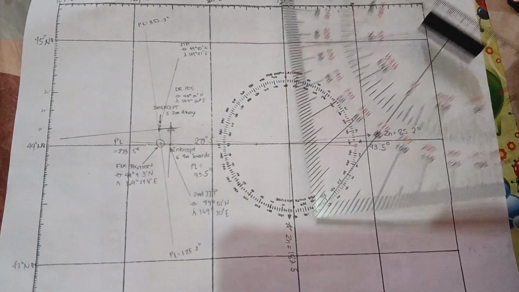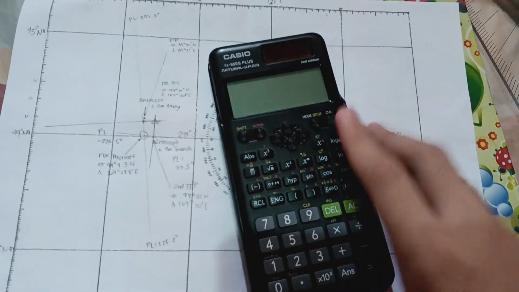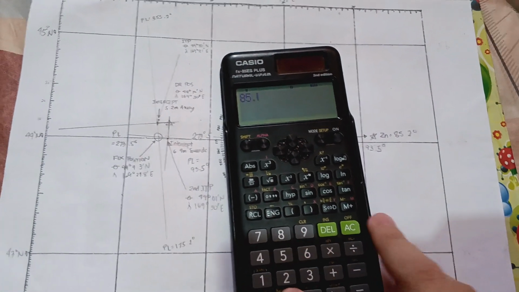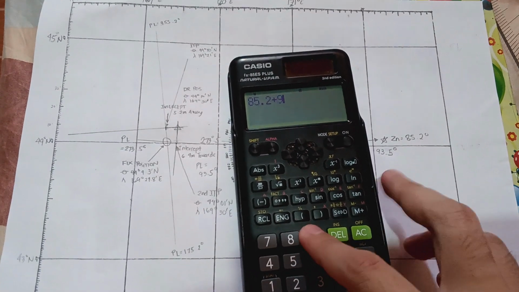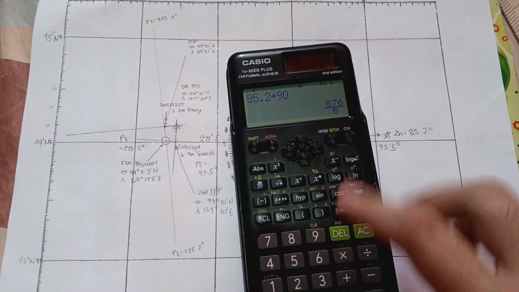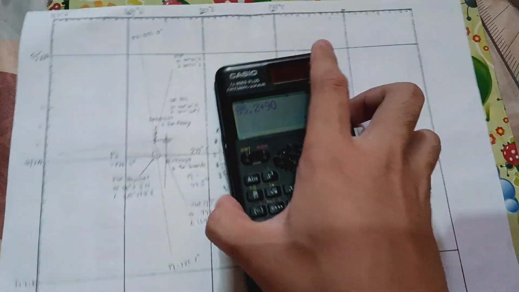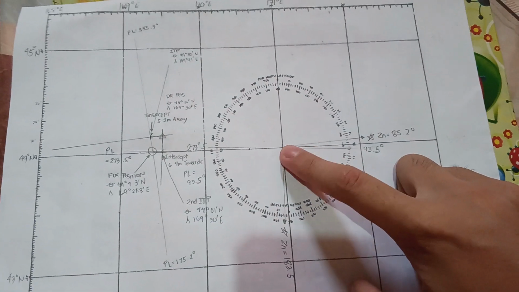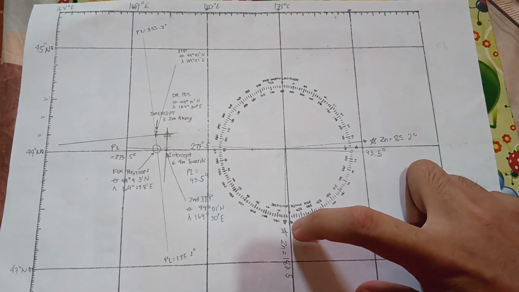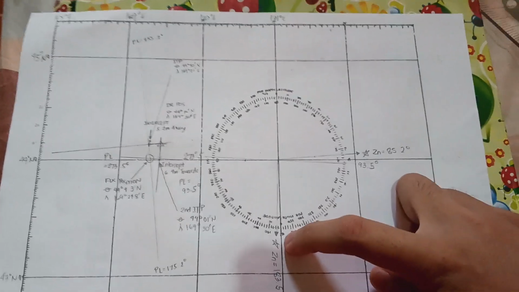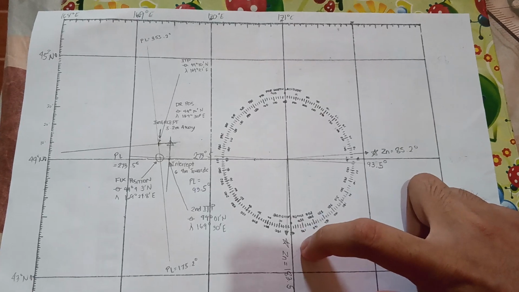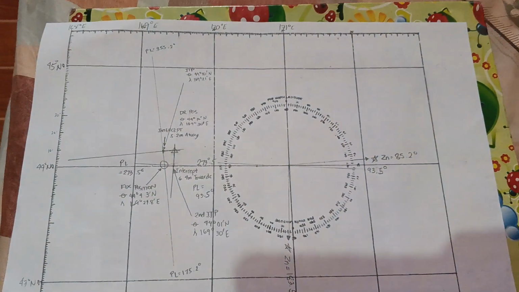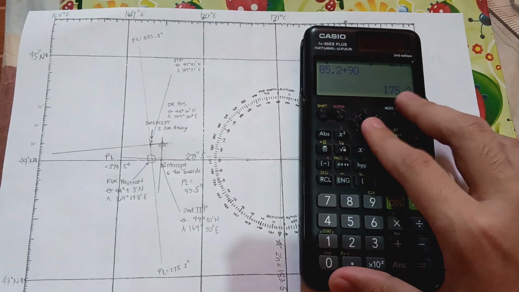After getting the 90 degrees, you need to add. So we'll use the calculator. 85.2 plus 90 degrees equals 175.2. So that means from the triangle, right angle, this line here is the 175.2 degrees. So this is the first PL. Then the other one is something here. So we must minus 90. So we'll use again the 85.